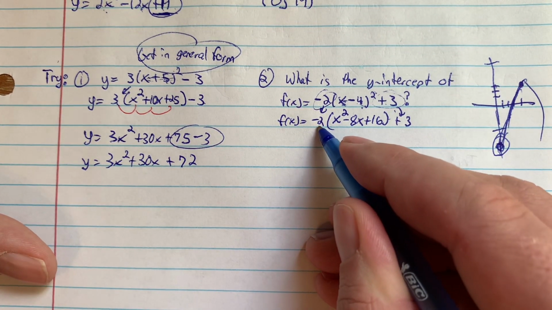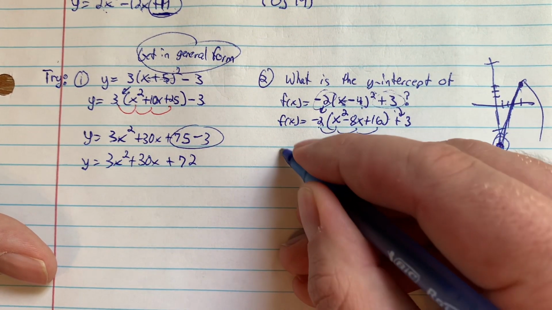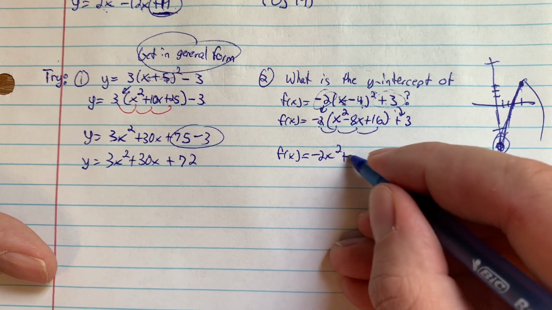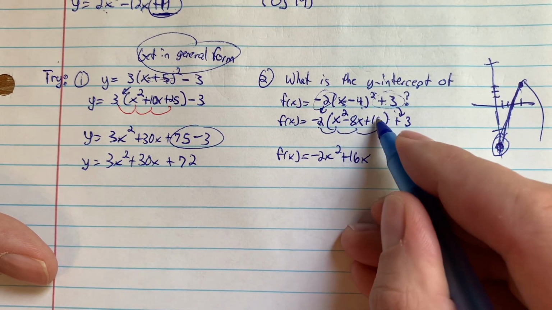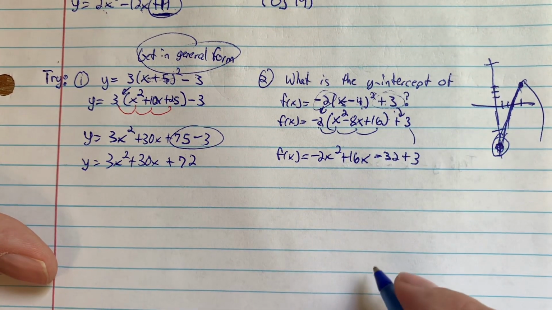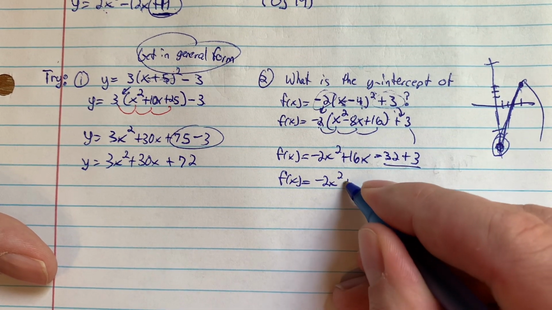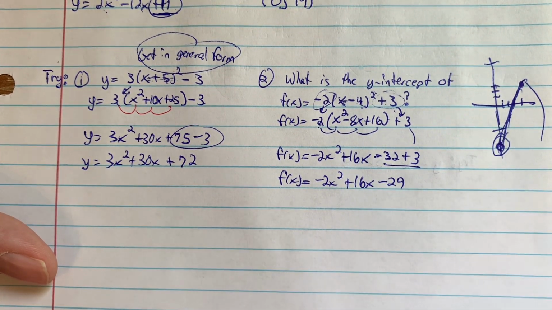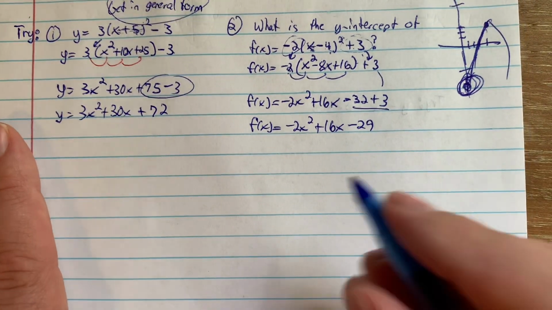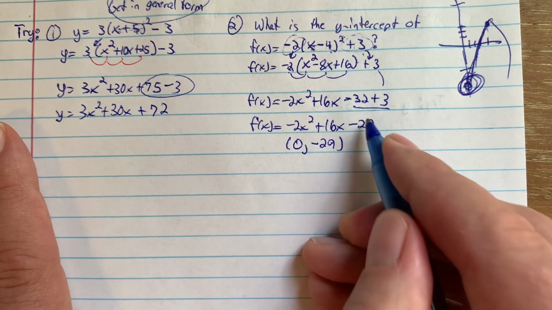Next, we need to multiply. After we do exponents, then we multiply. The -2 will distribute. This is -2x squared. A negative times a negative is +16x's. -2 times +16 is -32. And the plus 3 just comes down. We can combine these like terms. Get -2x squared plus 16x minus 29. And as I said, the y-intercept then is going to be down here somewhere. Where is the y-intercept? It's the point 0, -29. When x is 0, y is -29.